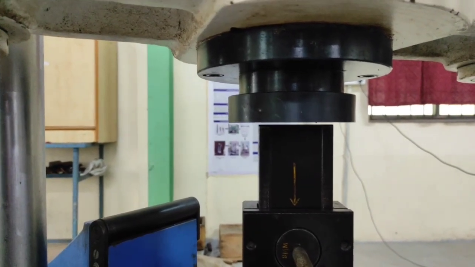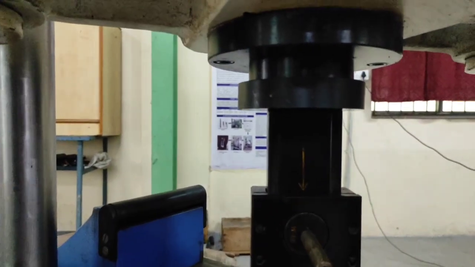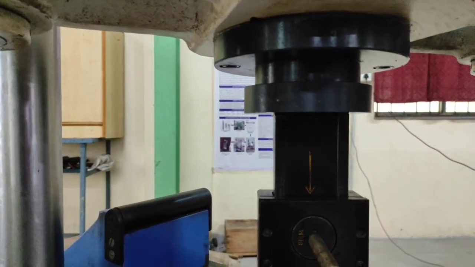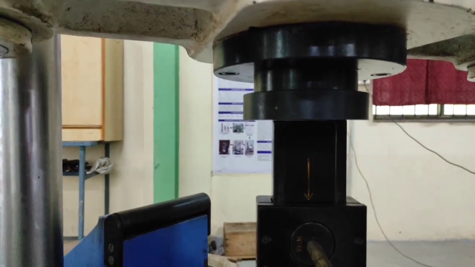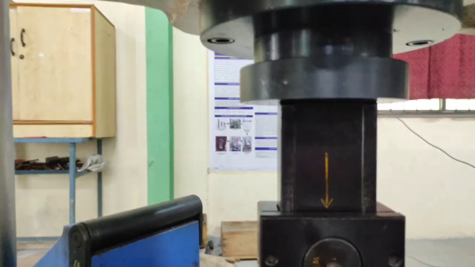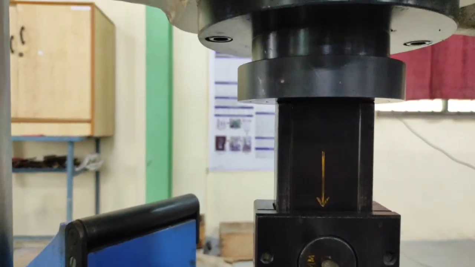With your naked eye, ensure there is a minimal gap between the top base of the machine and the top of the fixture.